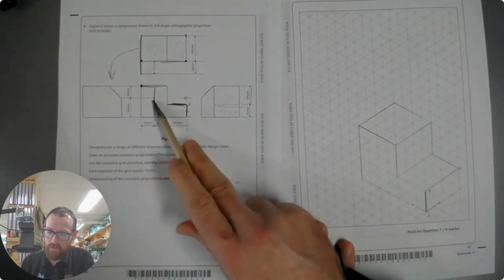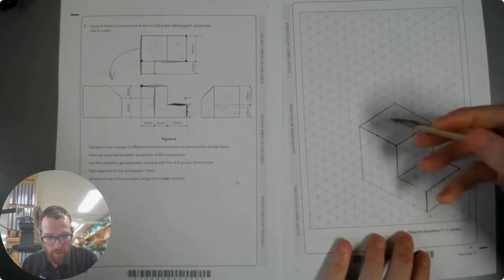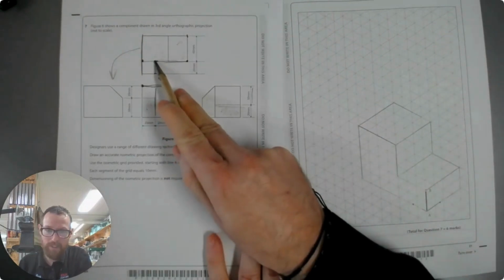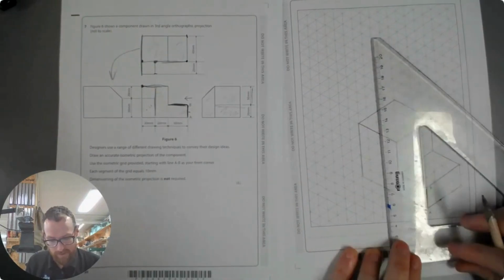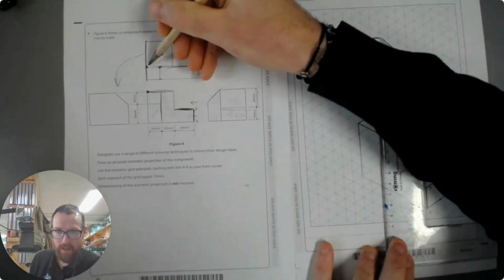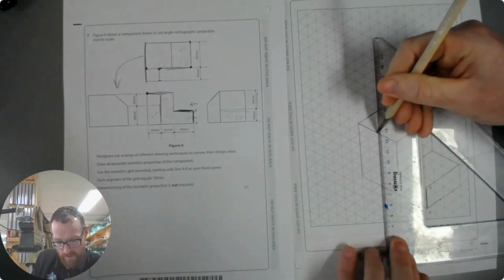And now we're just going to draw this little extra part on it, which is sticking out. So we already have that point there up on the top here. We have this point here. Okay. And we are just going to bring that point down. Okay. So remember, from that point there, it was just 20 over. So from there, 20 over.